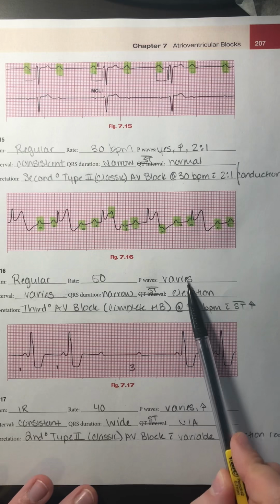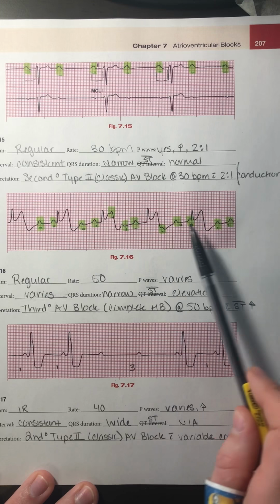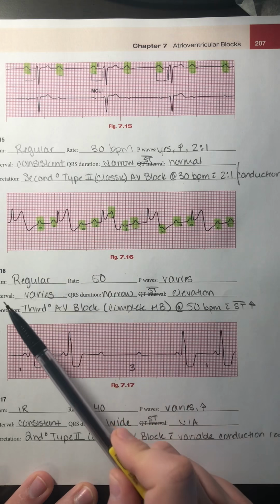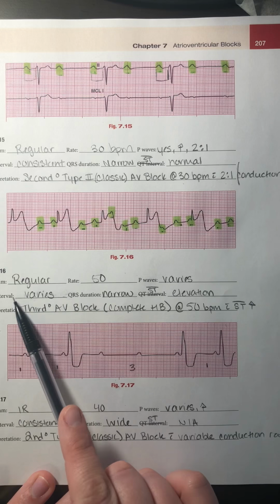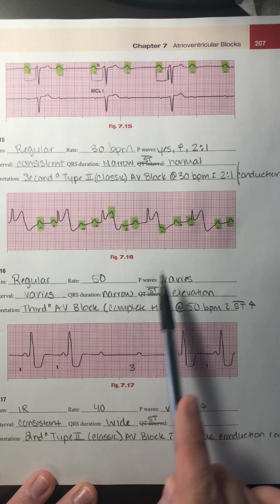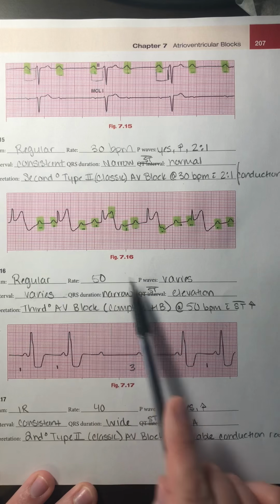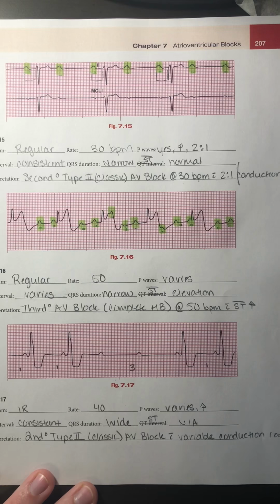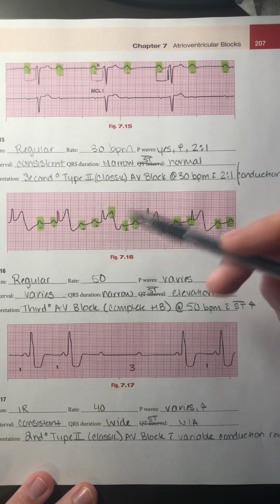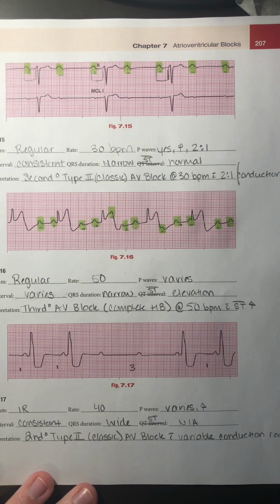So P waves, they vary. Sometimes I have 3 for one, sometimes I have 2 for one QRS complex. It just depends on the rate. My PR interval then varies. My QRSs are narrow. I just wanted to note that, and I do have some ST elevation here, which is very easy to see. Now, this is going to be a complete heart block, and we will go through the process of elimination to see how we get there.